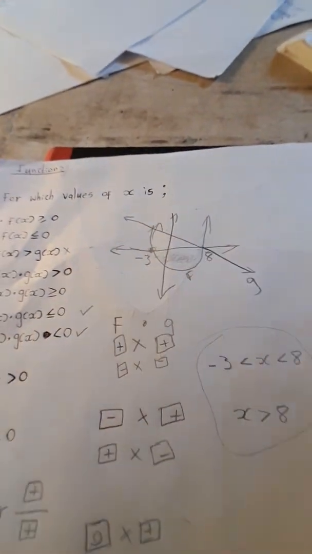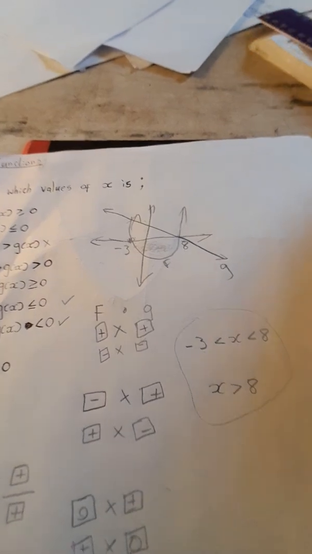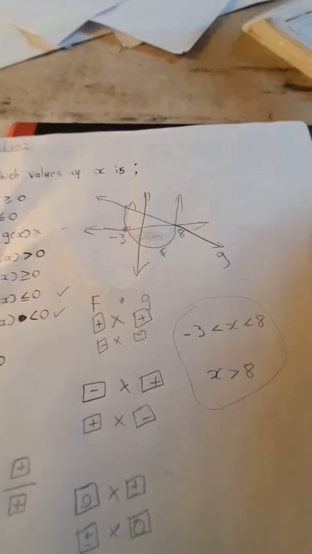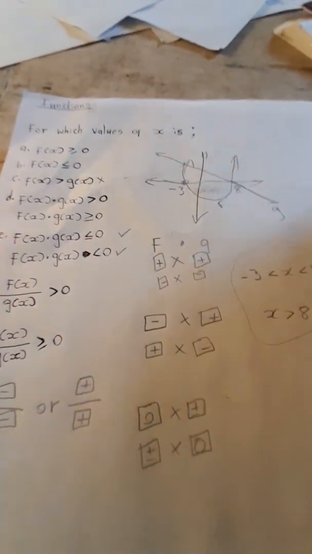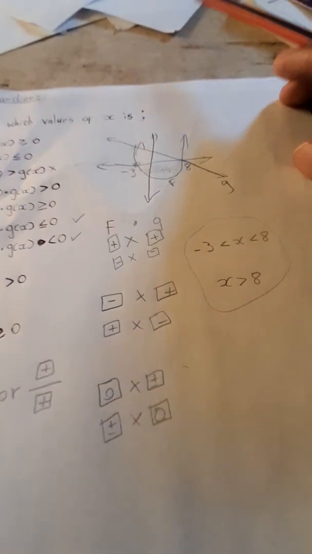So all values that are less than -3 will satisfy this condition. And then I think we will do the others in the next example. So I'll see you in the next example.